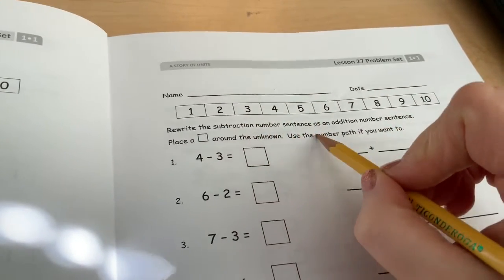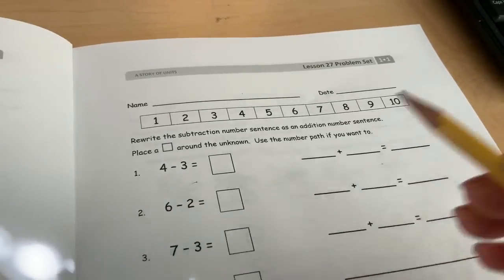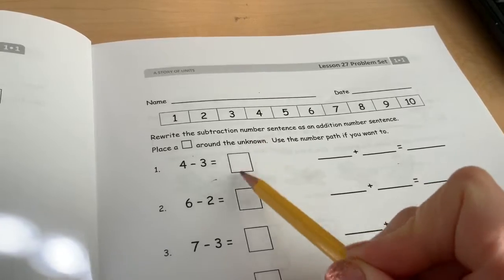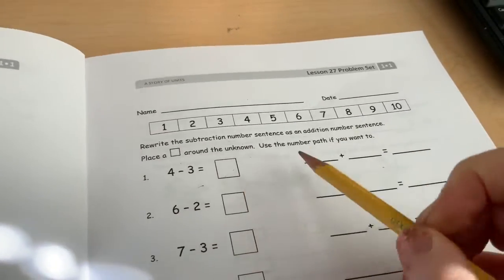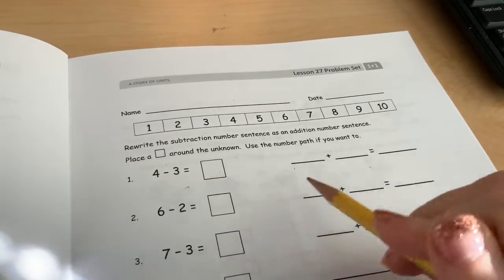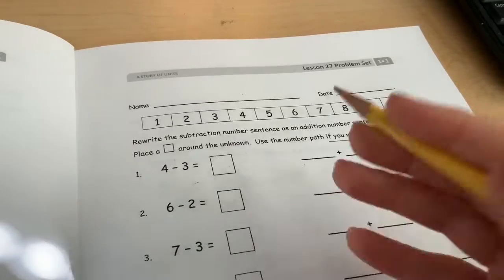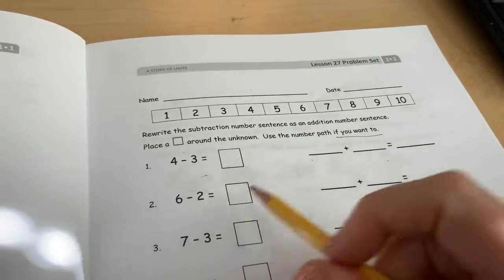Rewrite the subtraction number sentence here as an addition number sentence. Place a box around the unknown. So they already placed a box around the unknown in the subtraction sentence. It's the part we're trying to solve, but we're going to put a box around the unknown in the addition sentence. Use the number path if you want. So do you have to use the number path? No, it says to use it if you want.